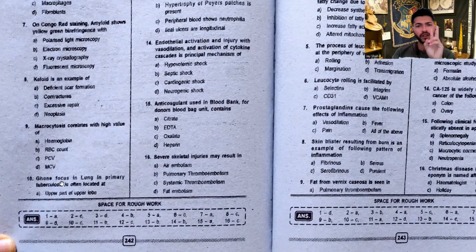Now two things: Ghon focus, Ghon complex. So Ghon focus is basically involvement of lung parenchyma. That is a Ghon focus. Now involvement of lung parenchyma plus its draining lymphatics and plus its lymph node, perihilar lymph node, that is known as Ghon complex. So Ghon complex is Ghon focus plus lymphatics plus perihilar lymph nodes.